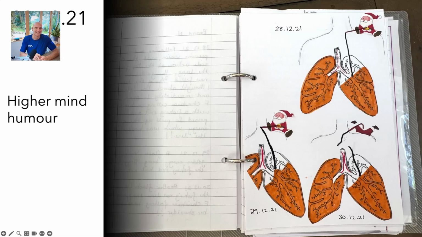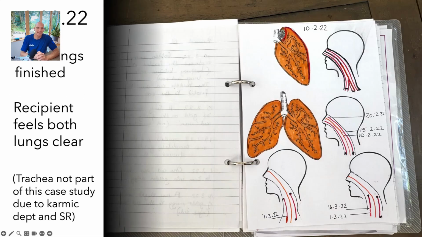Yeah. Excellent. But as you can see, the lungs are almost finished here. And again, the healing partner was feeling that movement move up the lungs. And then lastly, this is when the lungs were completely finished. That middle diagram there, the lungs are completely finished. And the healing partner, again, was feeling that exactly.